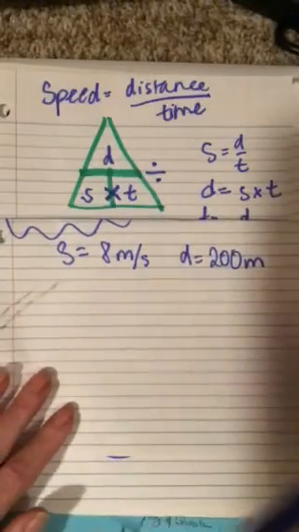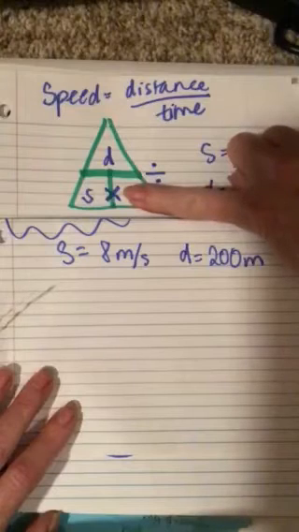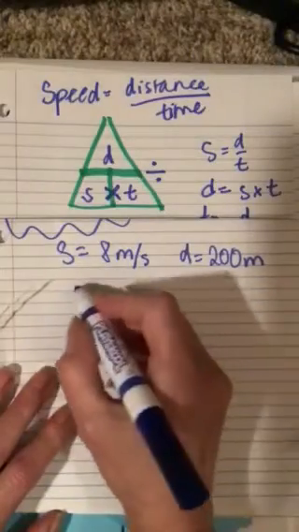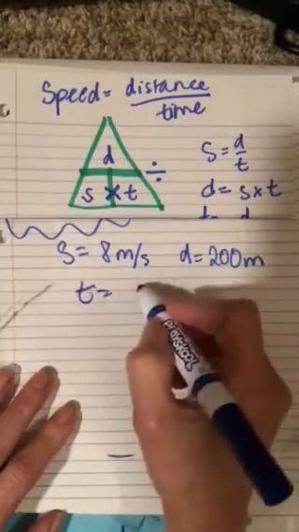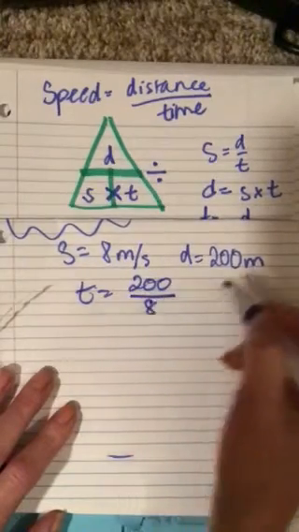So if we are calculating for time, we'll cover up time in our triangle. That means we have to take distance and divide it by the speed. So to calculate for time, we're going to take the distance and divide it by the speed.